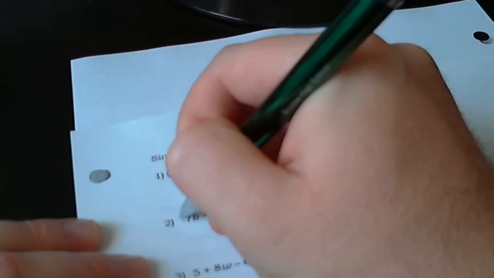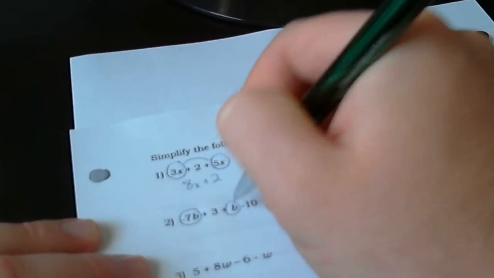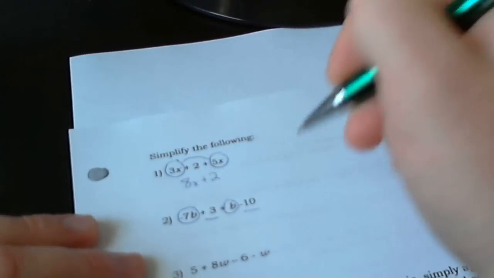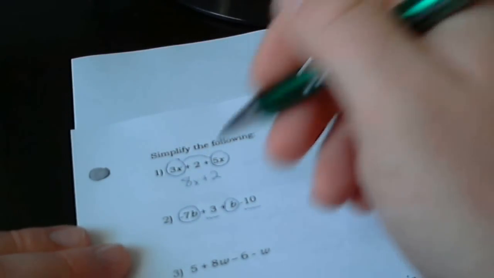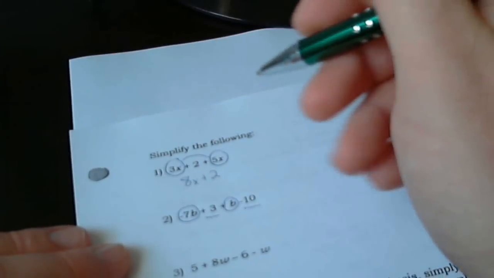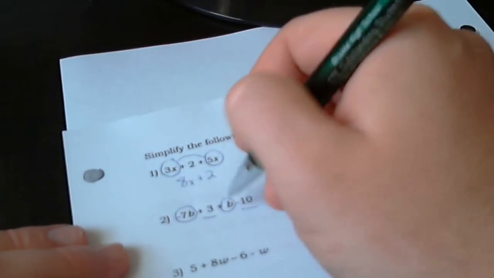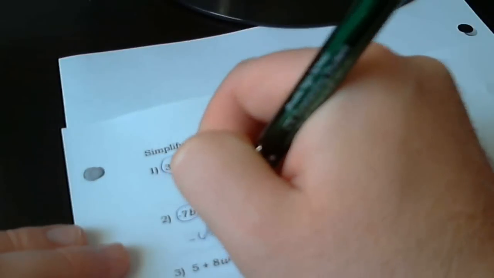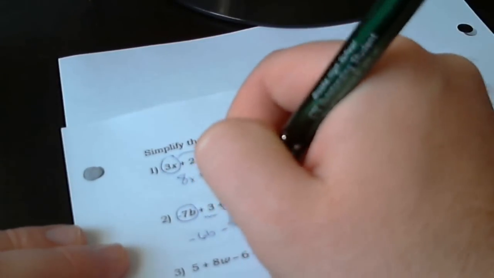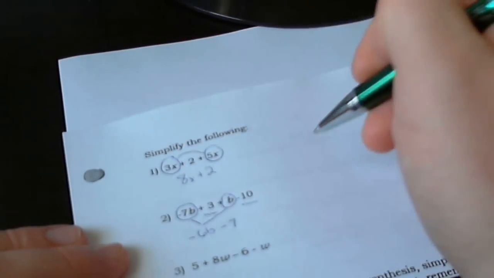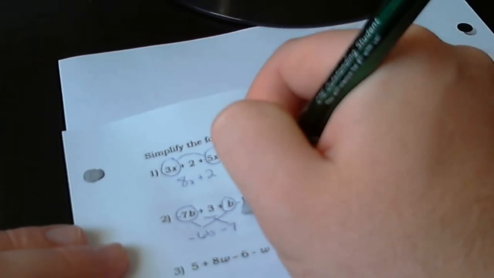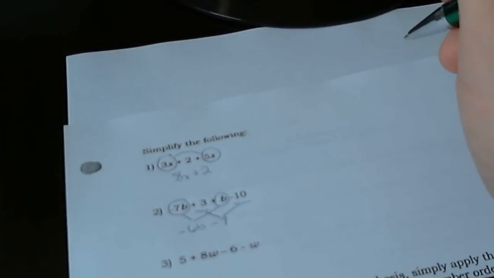In problem number 2, we have b's and we have constants. I like to identify my like terms with circles or squiggly underlines or even sometimes X's through them if I run out of symbols to use whenever I have more than a few like terms. Negative 7b plus b, that's negative 6b. And then 3 minus 10 is negative 7. So remember, these two came together and formed that right there. This and this formed a negative 7.